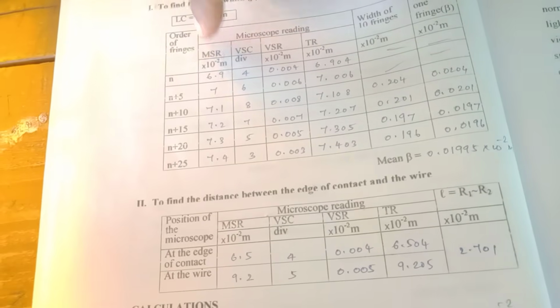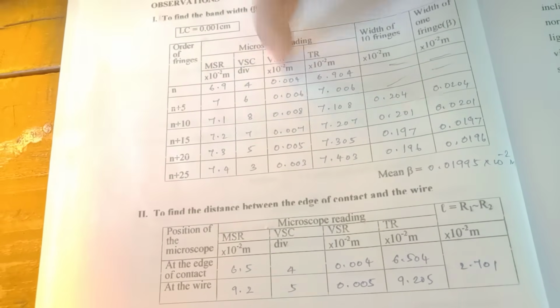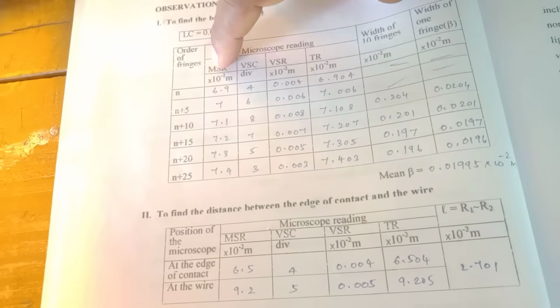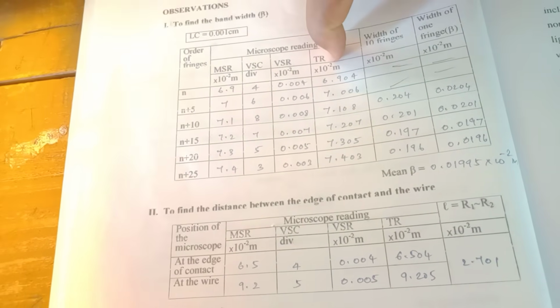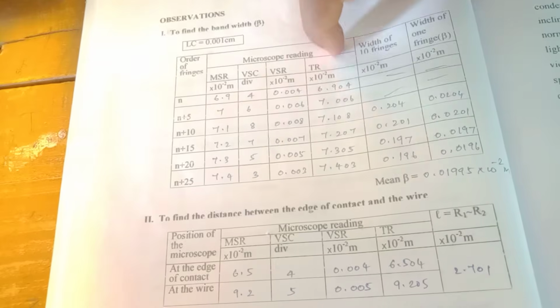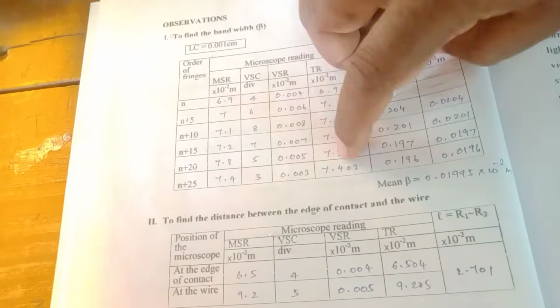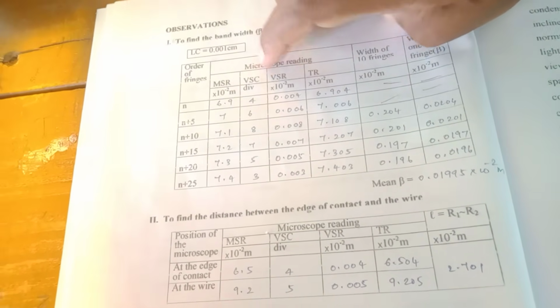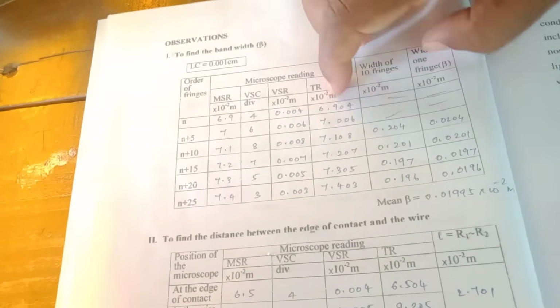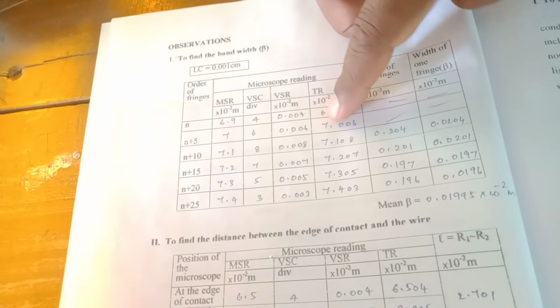How to take the Vernier scale reading? Vernier coincidence into least count. Here the coincidence is 4, so 4 into 0.001 centimeter, that is 0.004. Then we add the main scale reading and the Vernier scale reading. If we add these two, that is the total reading. In such a way the experiment is repeated. Every time we record the main scale reading and the Vernier scale coincidence, and you can find the total reading by this calculation.